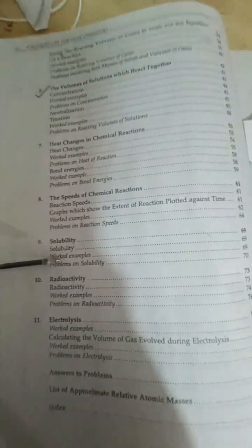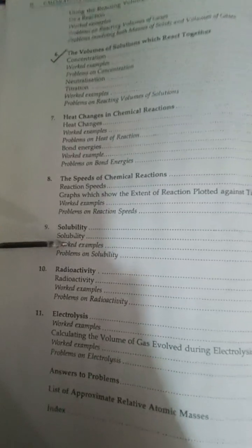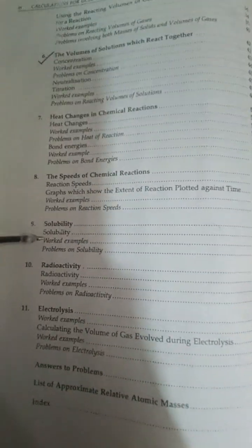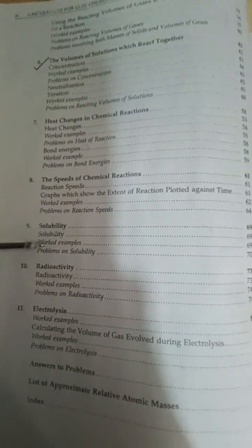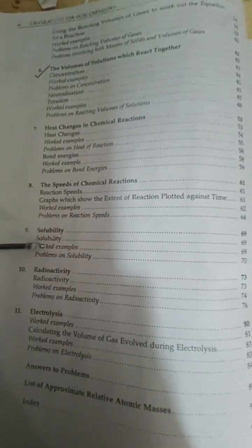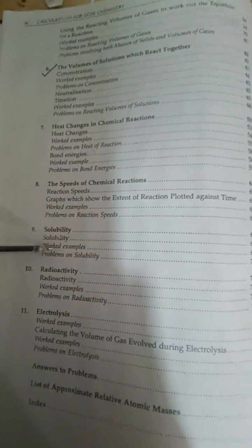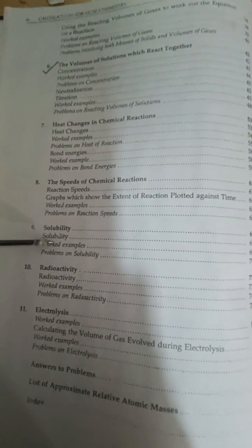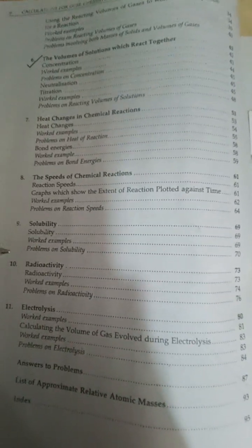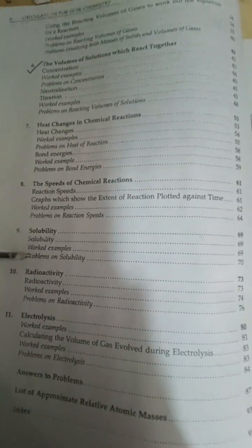Then there's the very interesting chapter of solubility. Just remember that the higher the temperature, the higher the solubility. When you reduce the temperature back, the solid which dissolved at incrementally higher temperatures will recrystallize. That's all it is, but you're not required to implement it.